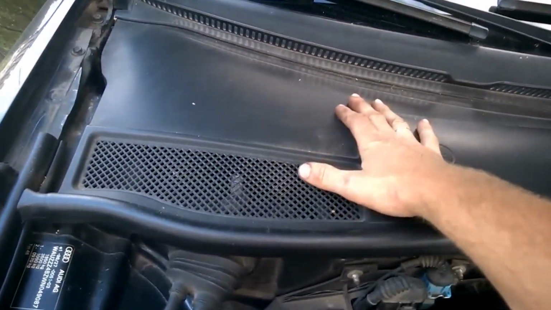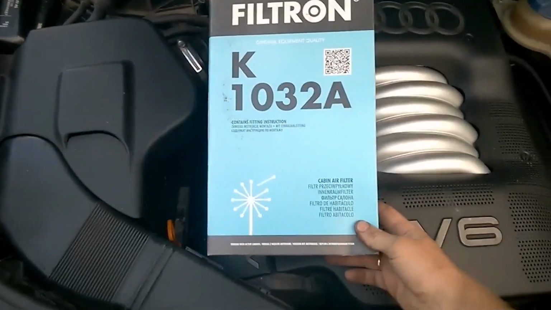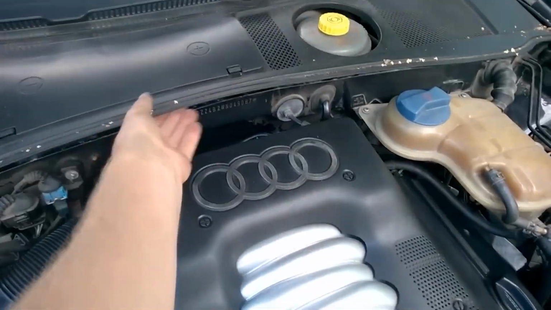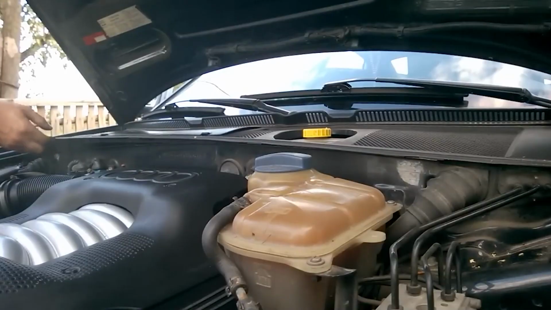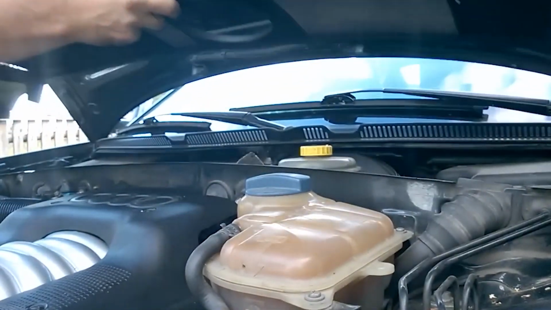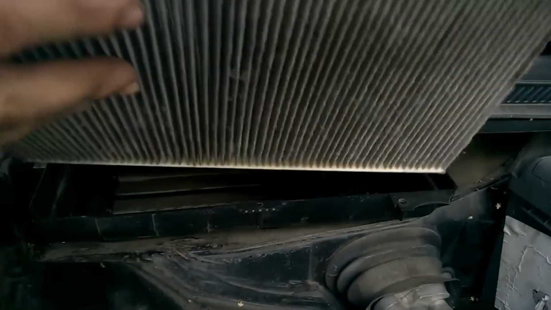The cabin filter is located in the engine compartment under a large plastic cover. I purchased a Filtron filter as the new filtering element. Let's start by removing the rubber seal, and then we pull out the plastic cover. The filter is not secured and can be easily lifted out.